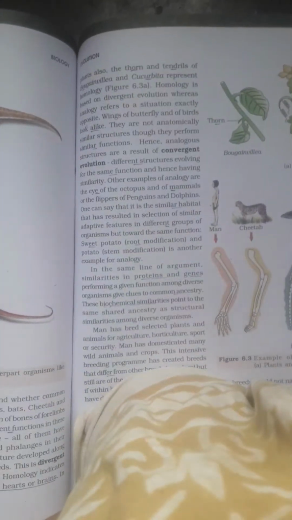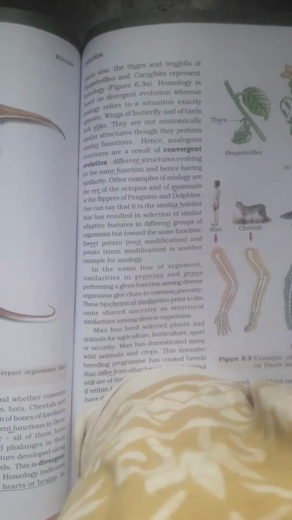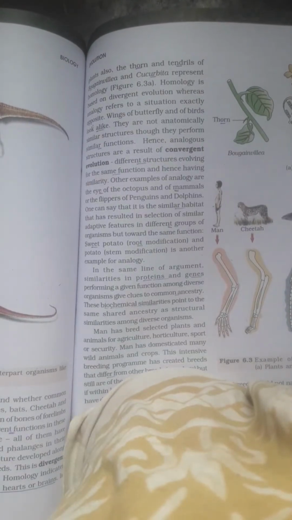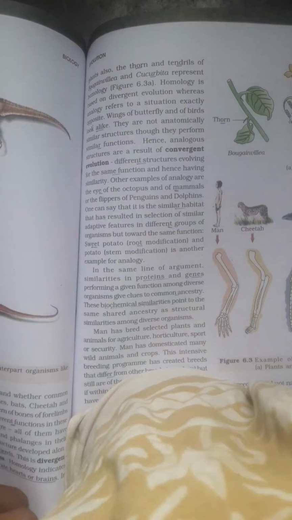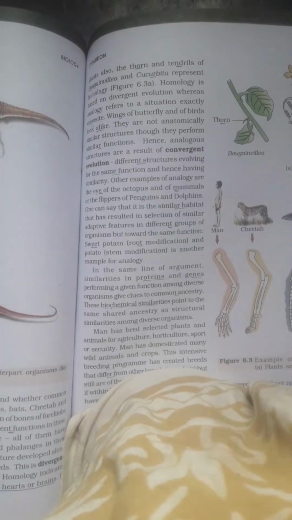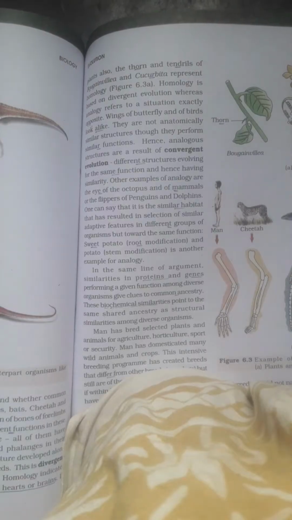Now talking about the analogous organs. Analogous organs are not anatomically similar structures, but they perform similar functions. So their function is same. It's opposite to homologous structures.